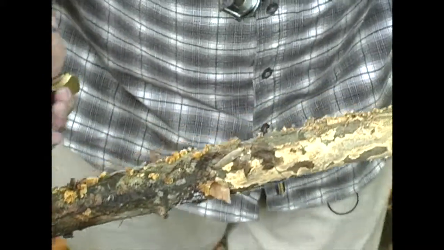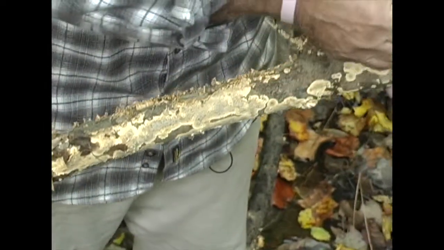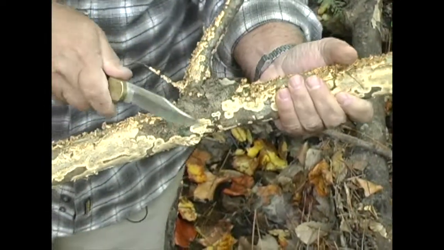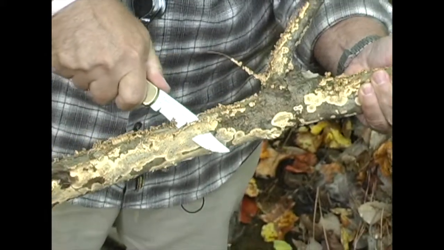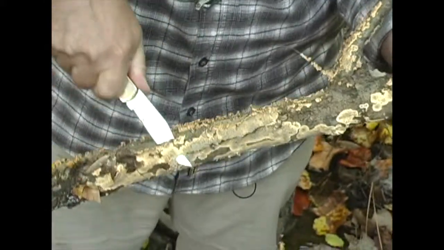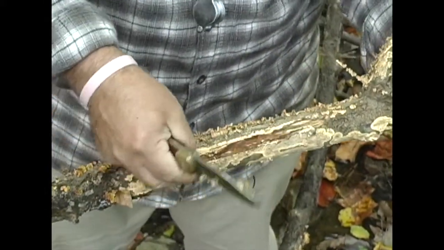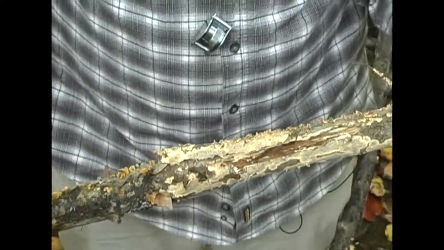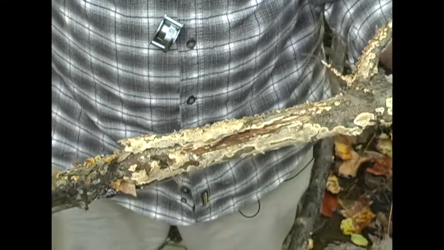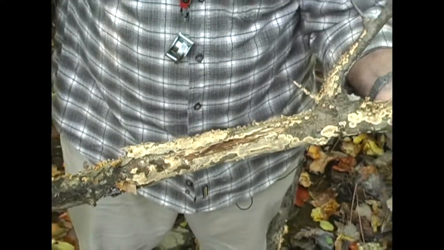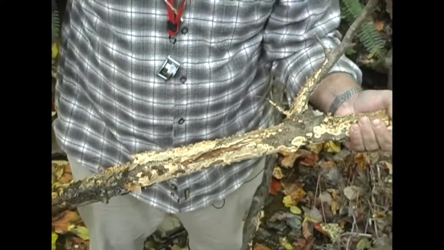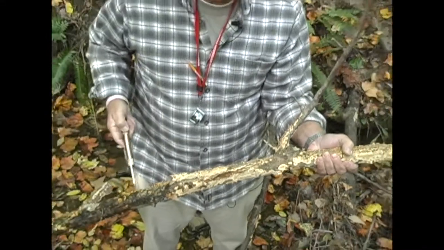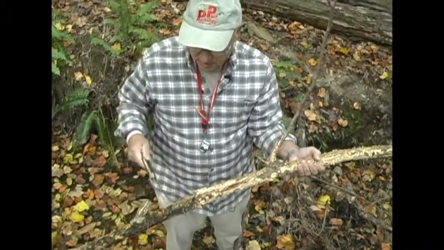If we were collecting this, we would take a portion of what you see there, carefully removing it, and writing down on our information sheet the type of tree it was on, especially if you can get it down to something like an oak rather than just maybe a deciduous tree, because a lot of these wood decay fungi turn out to be fairly host specific.